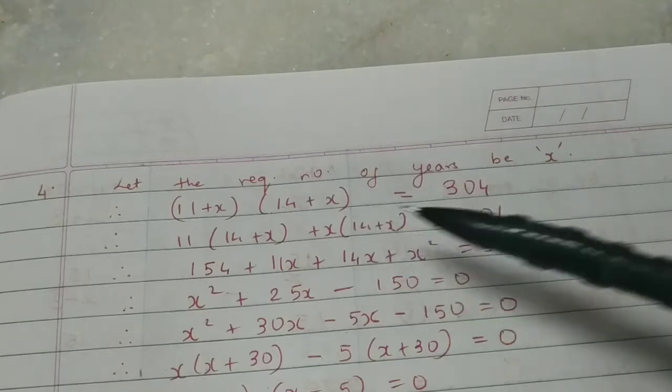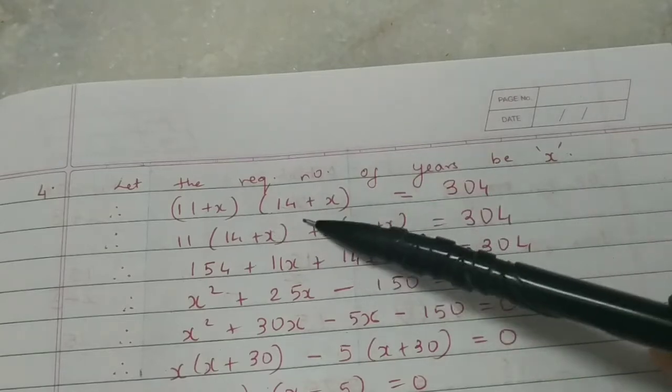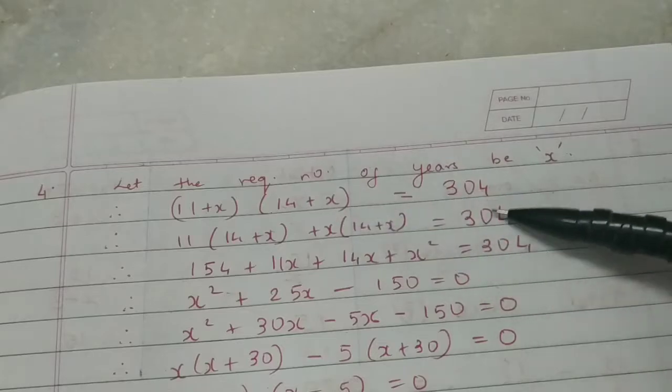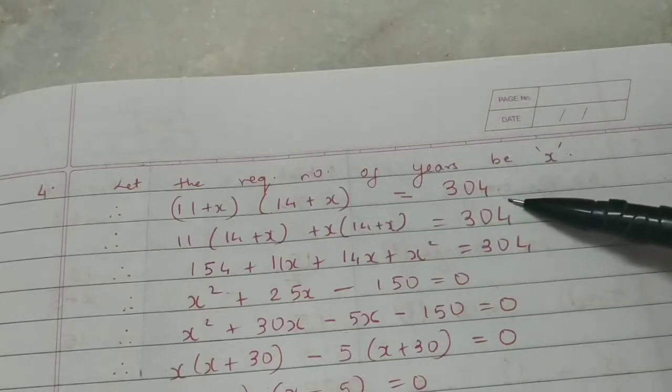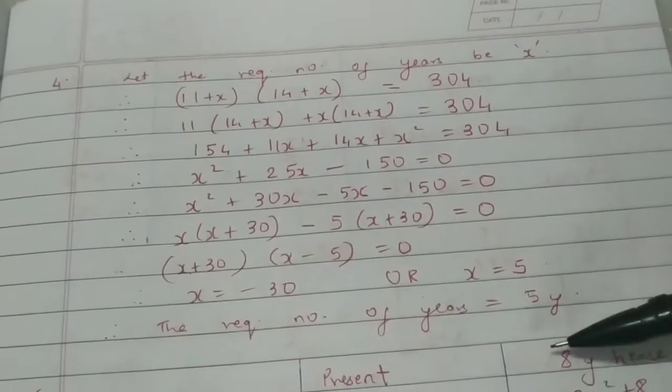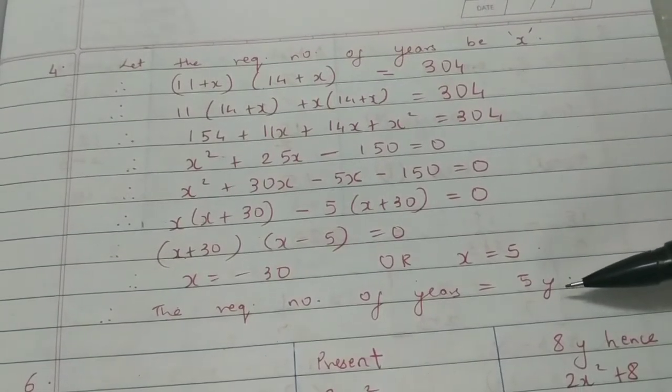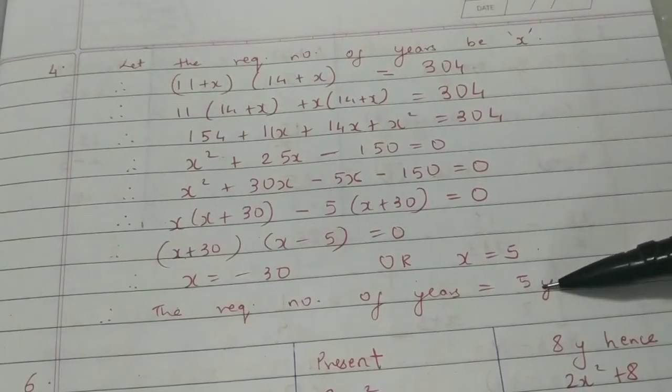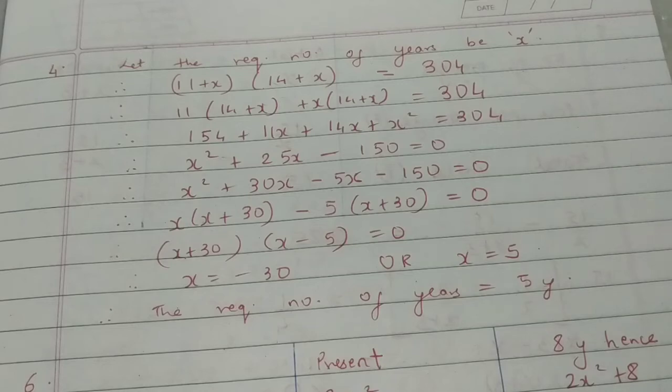That is their future ages. And the product of those ages is 304 as per the given condition. So we solve it and get the value of x. And we realize that the answer is 5 years. So 5 years from now, the product of their ages will be 304.